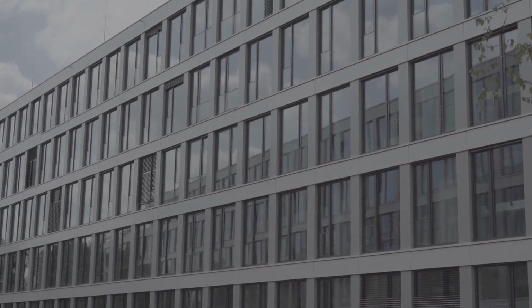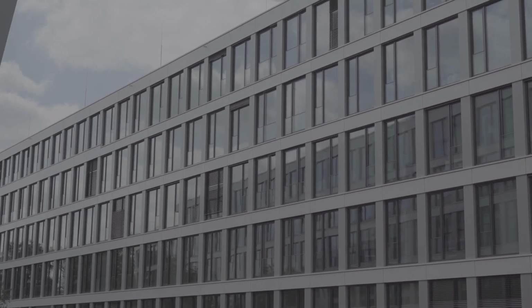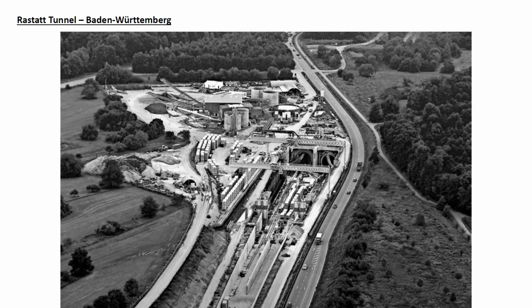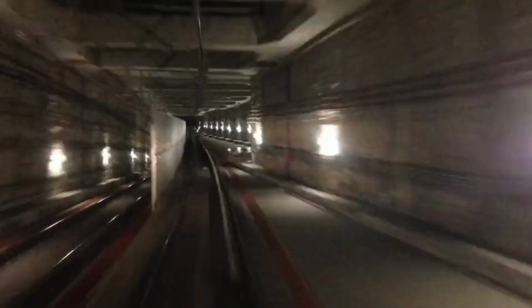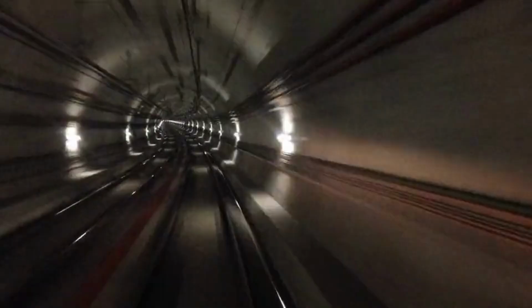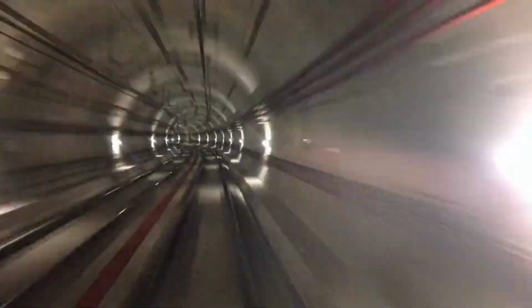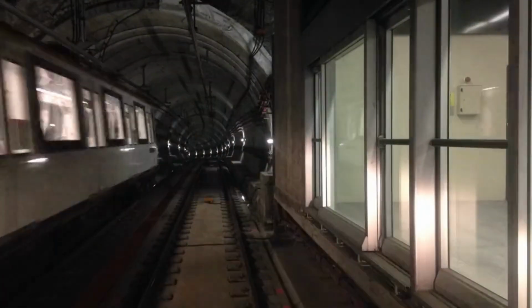The facade's play of light and shadow not only enhances aesthetics, but also contributes to energy efficiency. Rastatt Tunnel, rail infrastructure. As one of Germany's largest government-funded BIM projects, this 4.27 kilometers tunnel is part of the BMVI's pilot BIM initiatives. It aims to enhance efficiency and coordination in large-scale infrastructure projects.